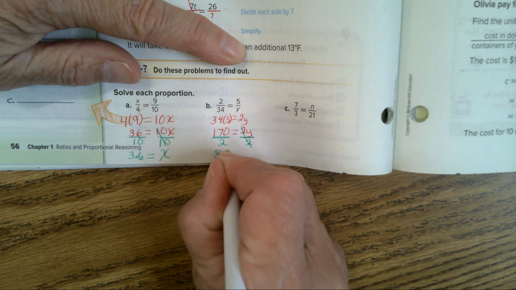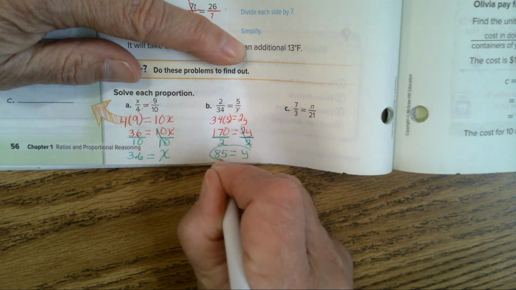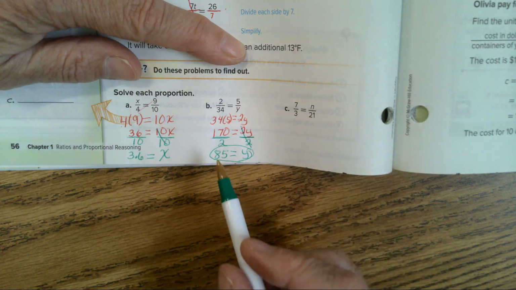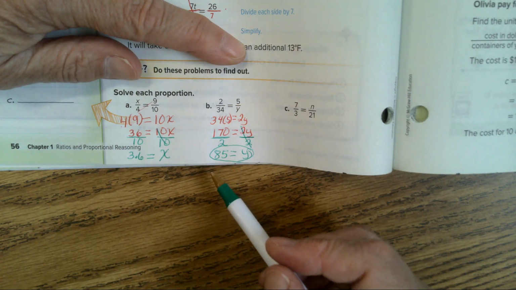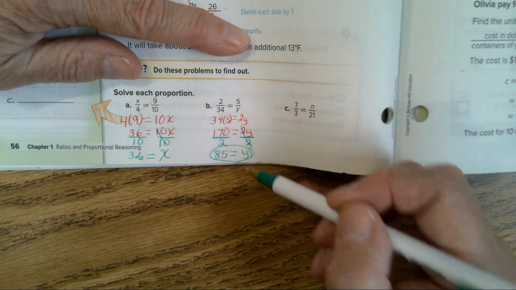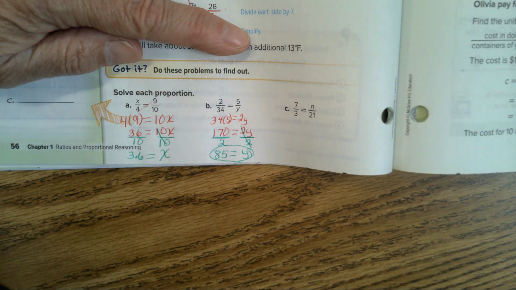Now, on these problems, I will let you use a calculator if you need to, all right? You can use a calculator, but you can't just write down 85 equals y. You have to show all of these steps, okay? If you show all of these steps, you can use a calculator. Understand? Good. Let's do letter C.